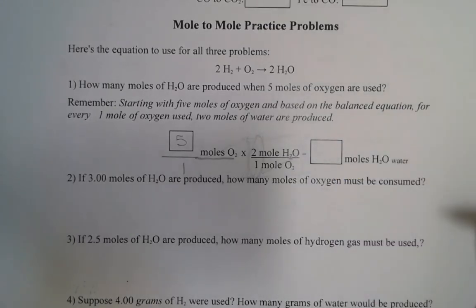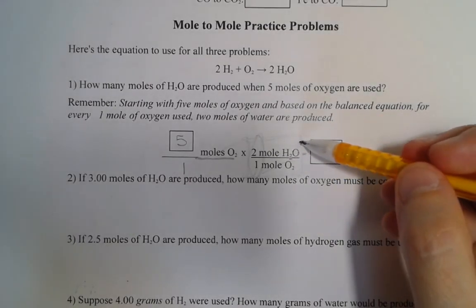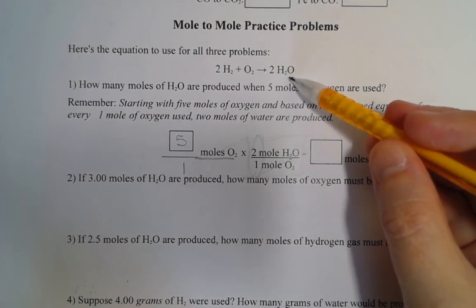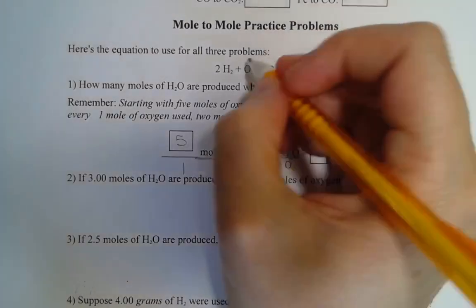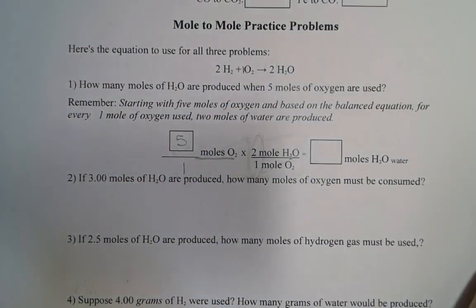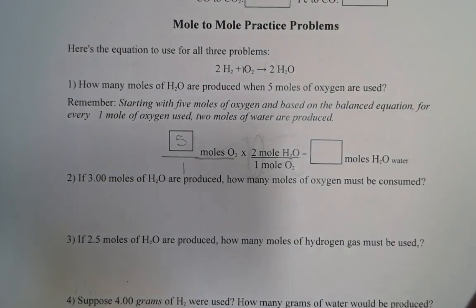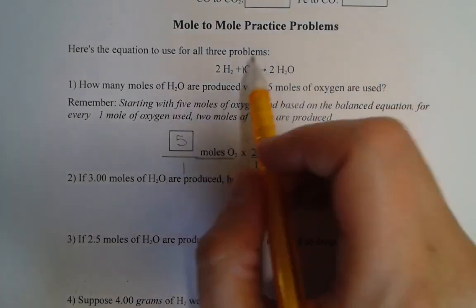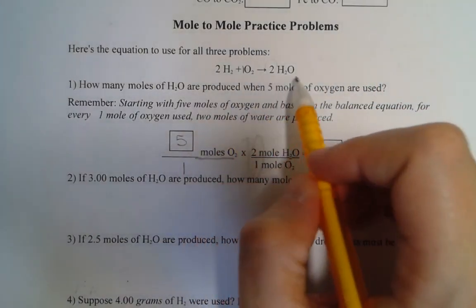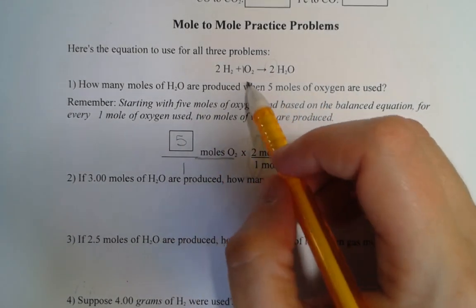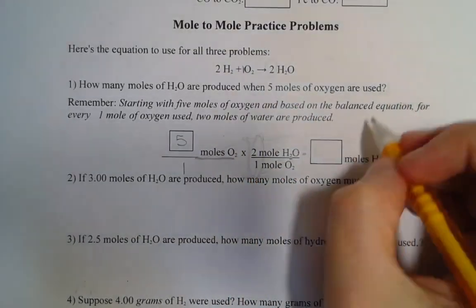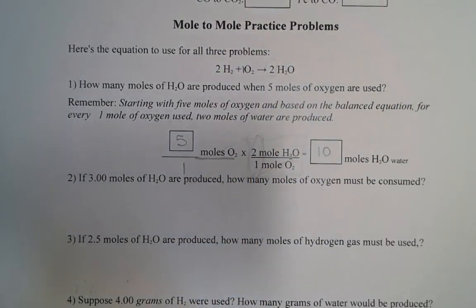Those are the coefficients. How many moles of H2O? 2 moles of H2O form. There's another coefficient from 1 mole of oxygen. 1 mole of oxygen. So if you start with 1 mole of oxygen, you can form 2 moles of water. If you start with 5 moles of O2, you can form 10 moles of water. Great.